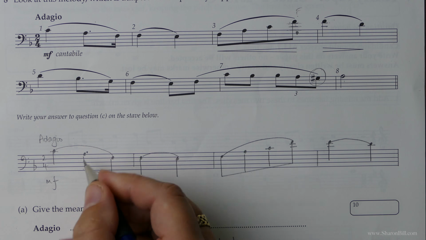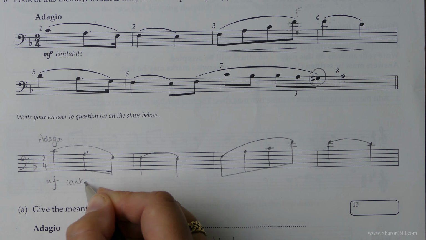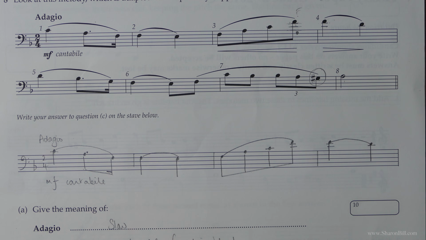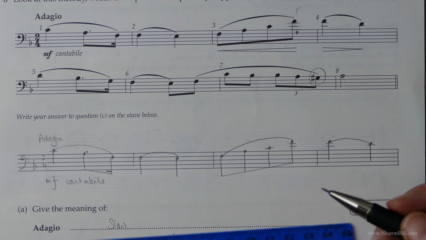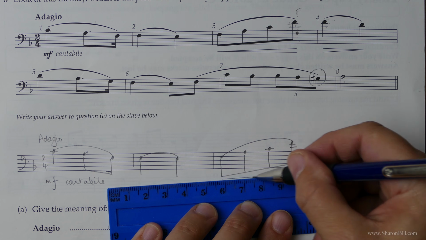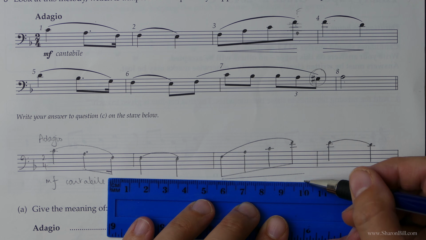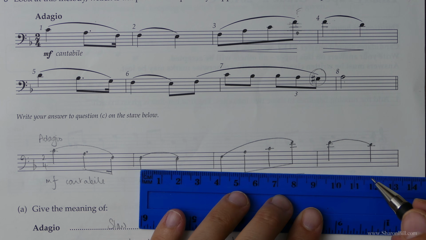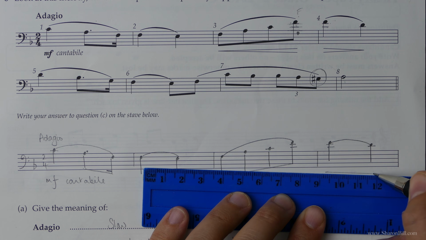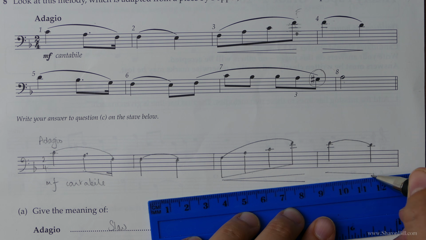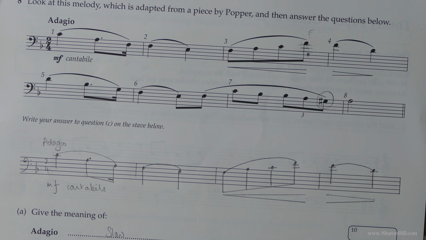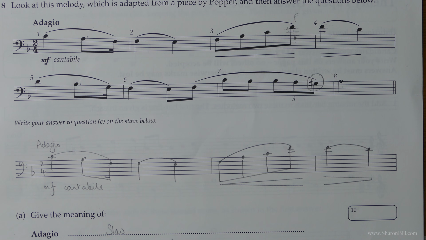MF, cantabile. And then we're going to need a crescendo. And a diminuendo. There we go. I think that's everything.